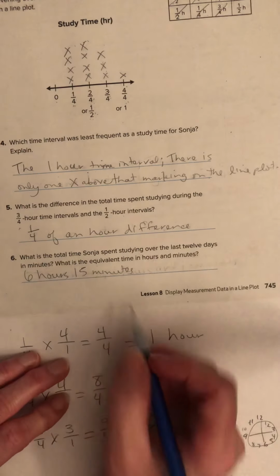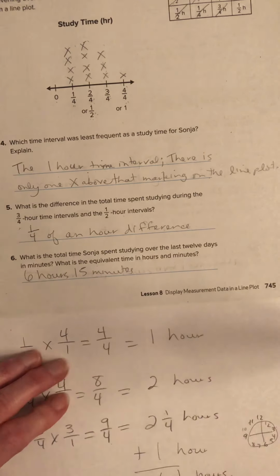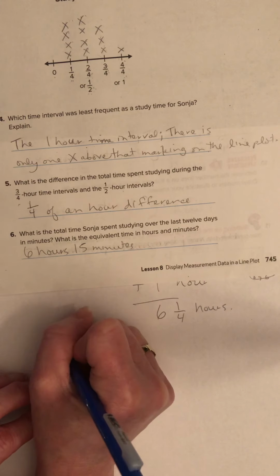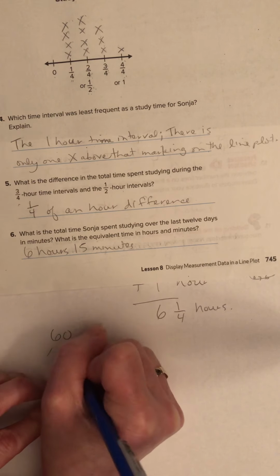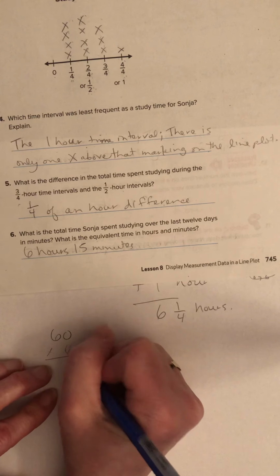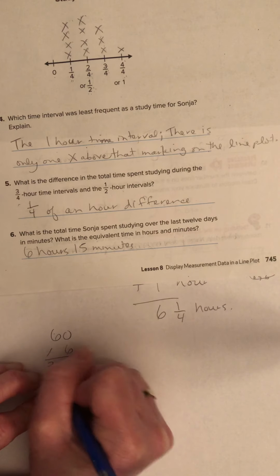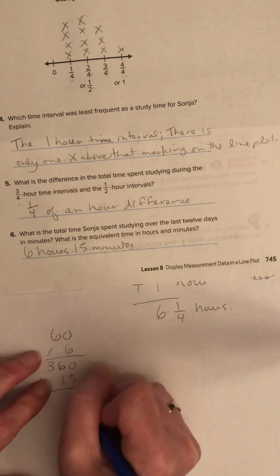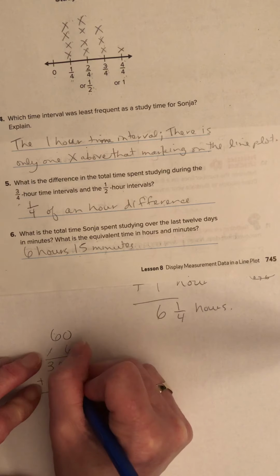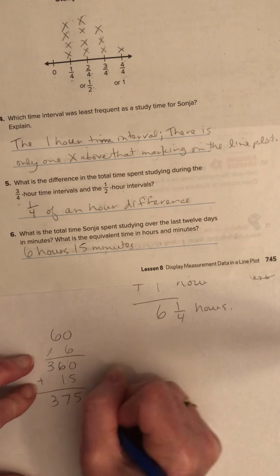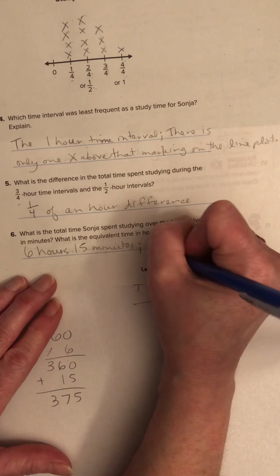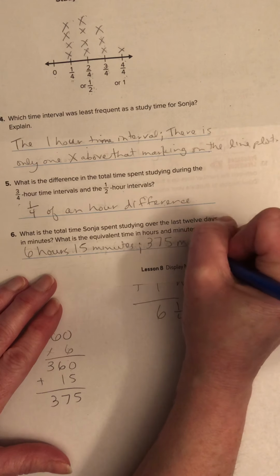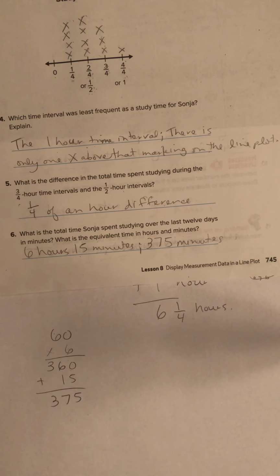Now it says how many minutes total. So now we have to multiply 60 minutes in an hour times 6 hours. 6 times 0 is 0. 6 times 6 is 36. Plus an additional 15 minutes. Add those together. 0 plus 5 is 5. 6 plus 1 is 7. And a 3. So this is 375 minutes. Hopefully that makes sense.